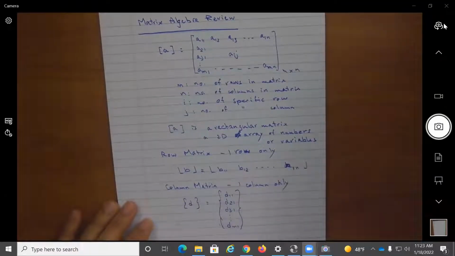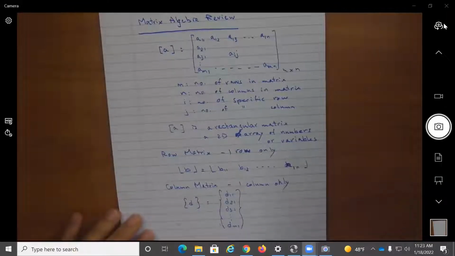And when we look at structural analysis, these are of special interest because they can be used to represent forces and displacements. So these are examples of column matrices in structural analysis.